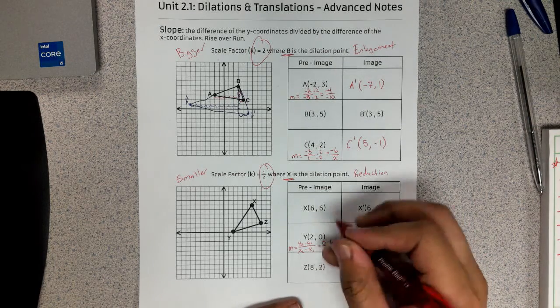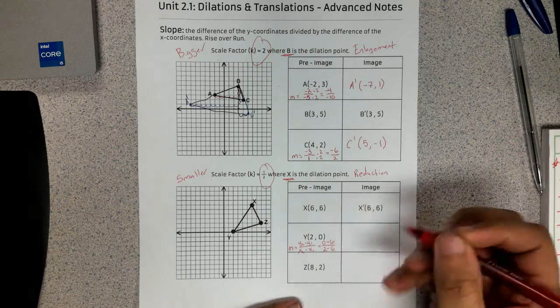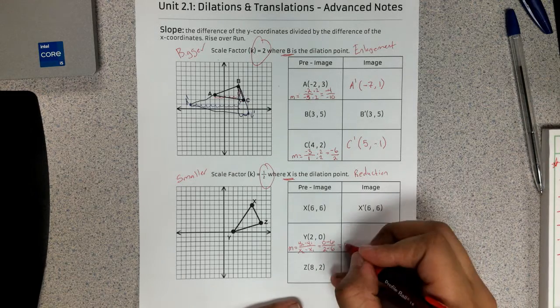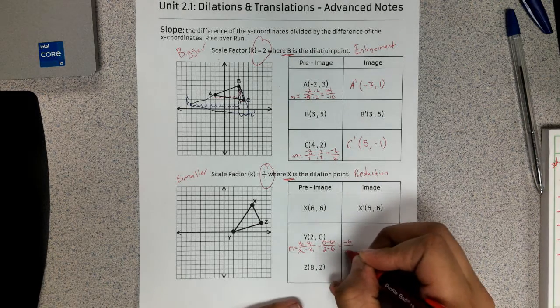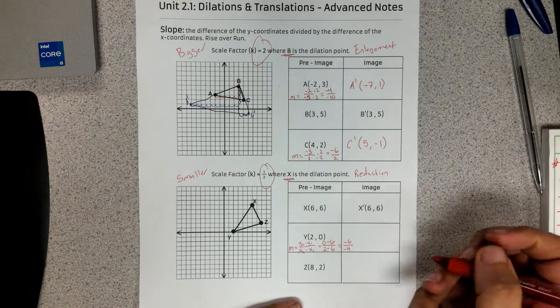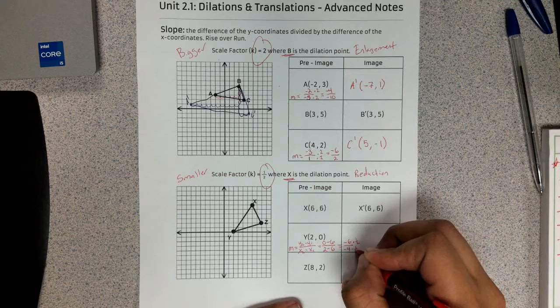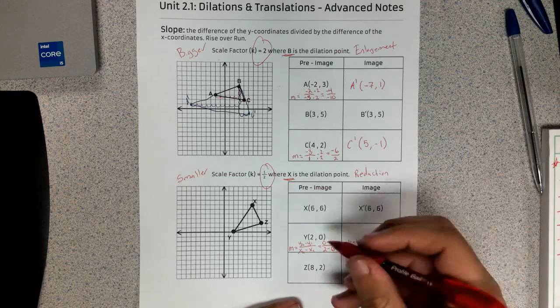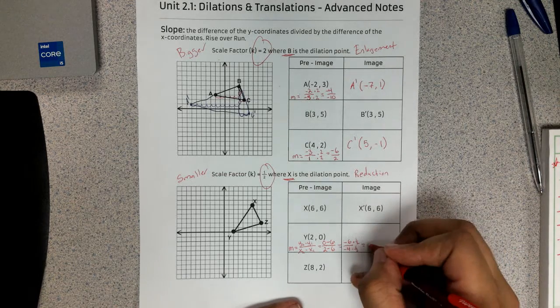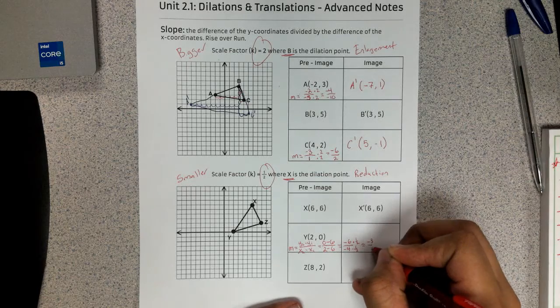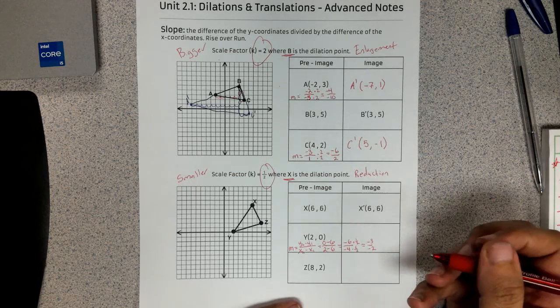So I have 0 minus 6 over 2 minus 6, and when I do that, I get a negative 6 over a negative 4. Now I need to multiply this by 1/2 because that's my scale factor, or divide by 2, and when I do that I get negative 3 over negative 2.